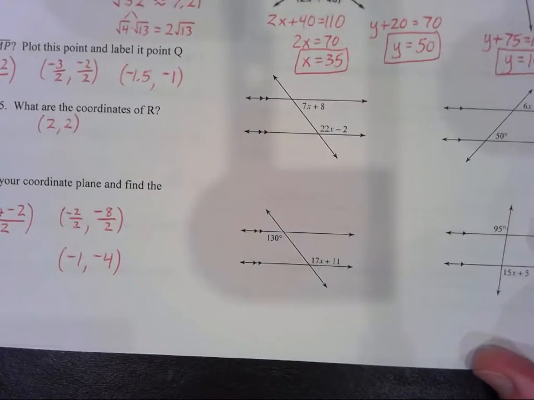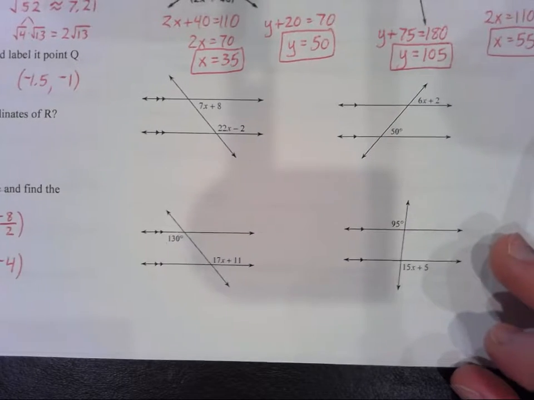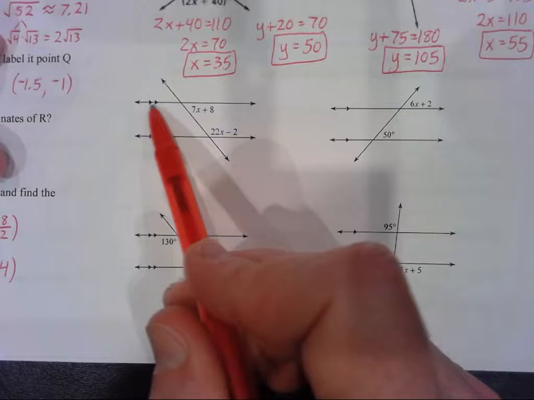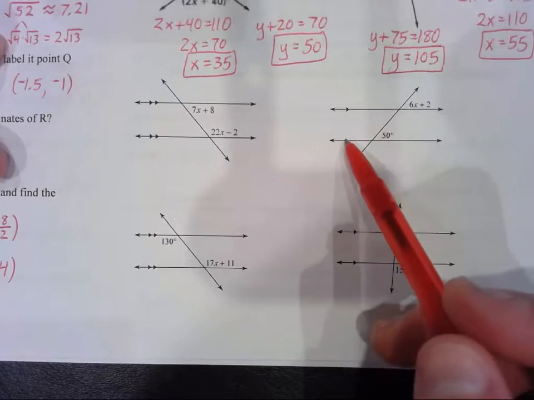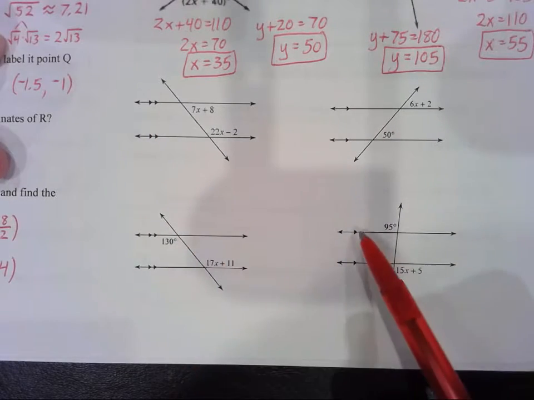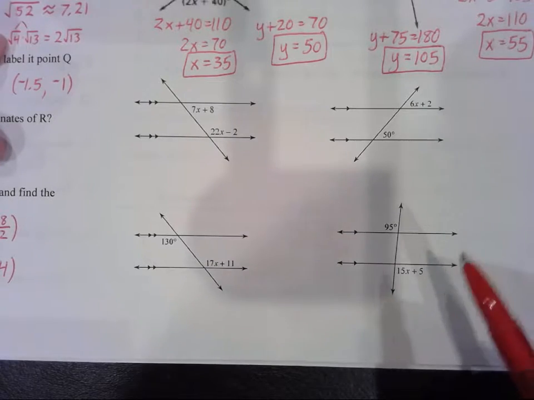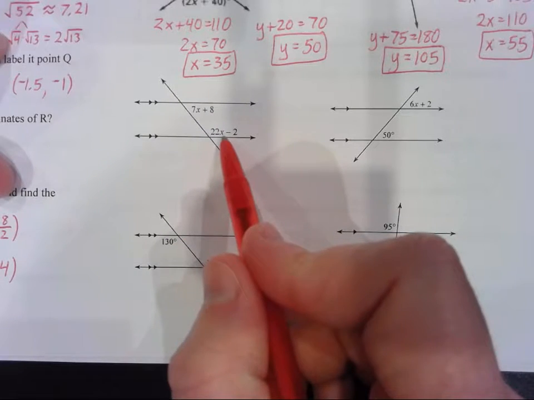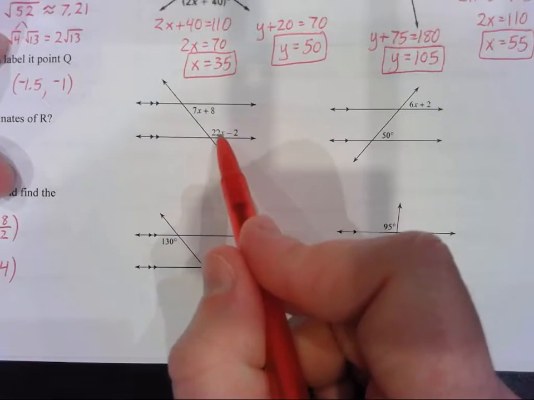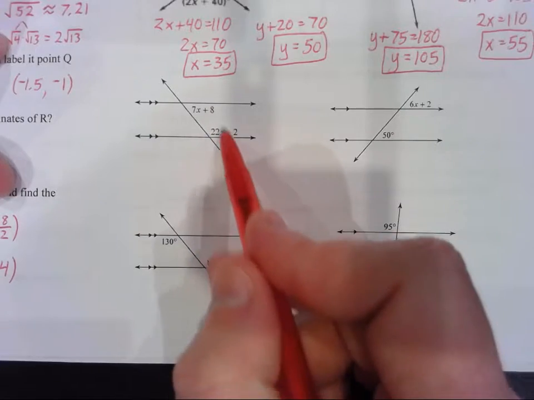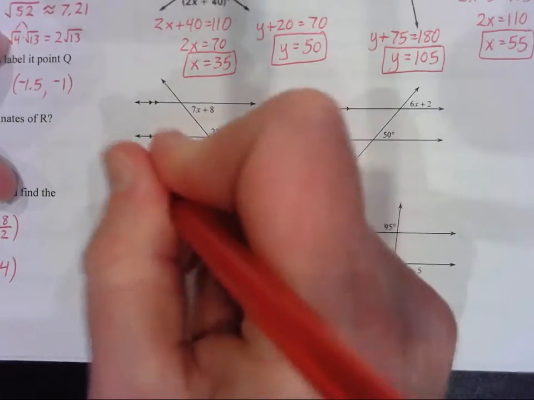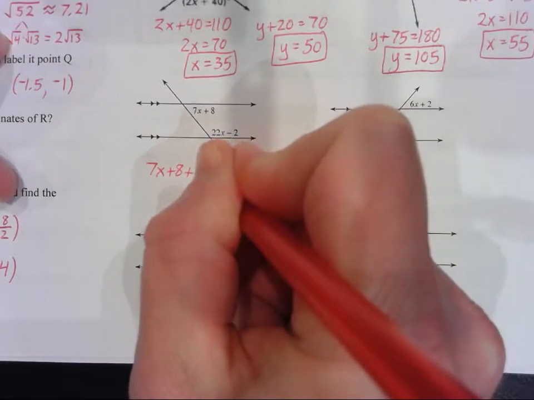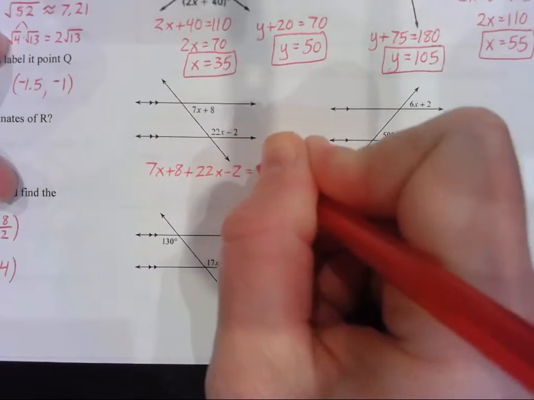In the bottom 4 diagrams, I noticed that all 4 of these diagrams have the lines marked as parallel with these little triangle pairs, and so because of that, I know all my angle relationships should work in these situations. So 7x plus 8 and 22x minus 2, those two angles are on the same side of the transversal, interior of the two lines, so they are supplementary. 7x plus 8 plus 22x minus 2 needs to equal 180.